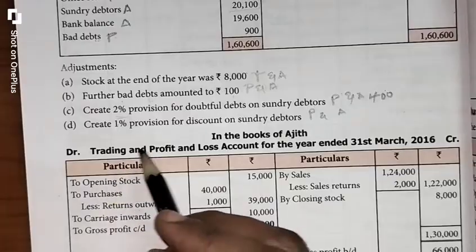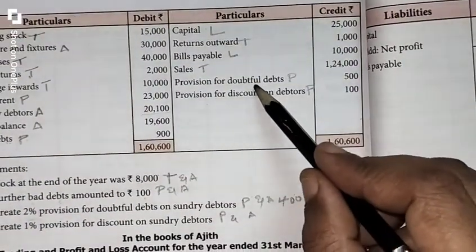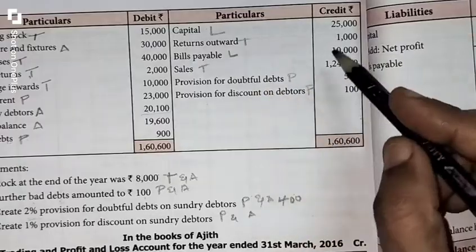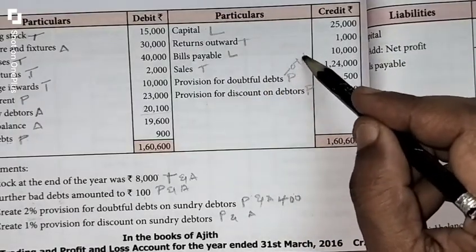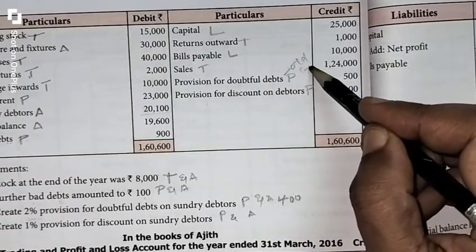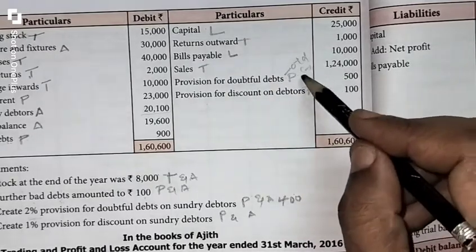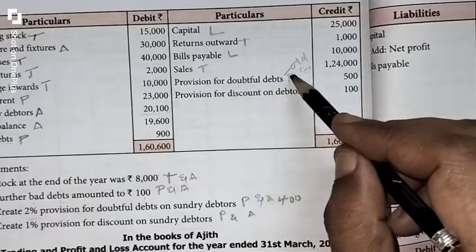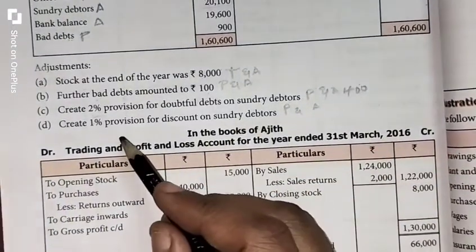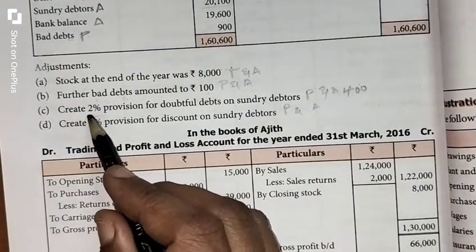new provision. Why do we say new provision? Already we have the provision inside the box, so we call it the old provision. So we have to subtract that old provision from sundry debtors. Inside the box we call it the old provision, and the adjustment we call the new provision.